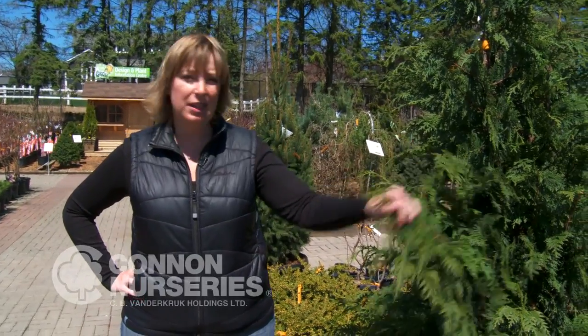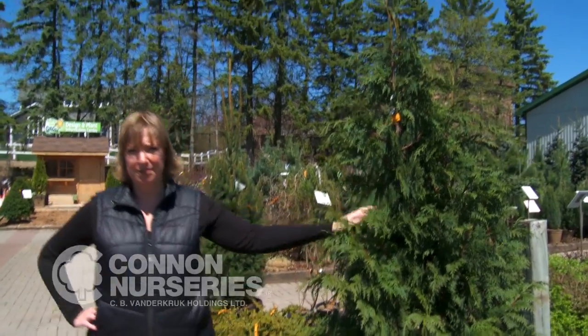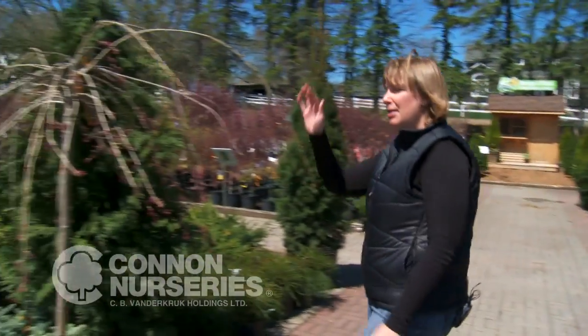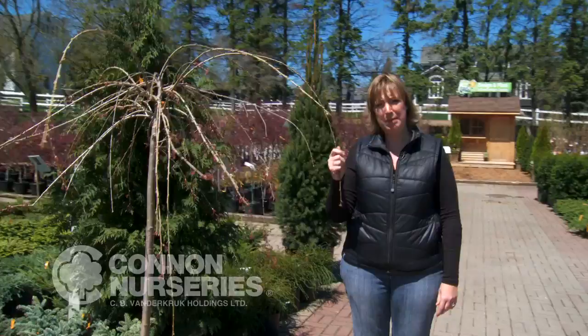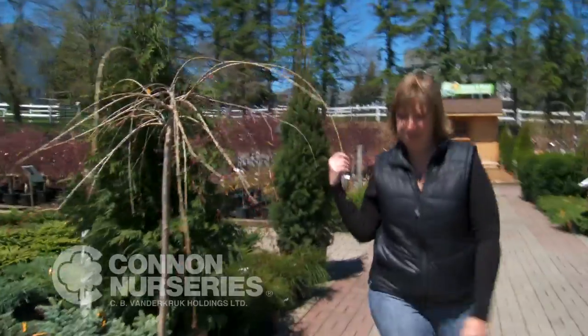Plants come in all different sizes and shapes. One of the first ones you can consider is a pyramidal shape like this one. This one's great for privacy. This tree over here is growing in a weeping or a cascading form, and this would be a great focal point in your garden.